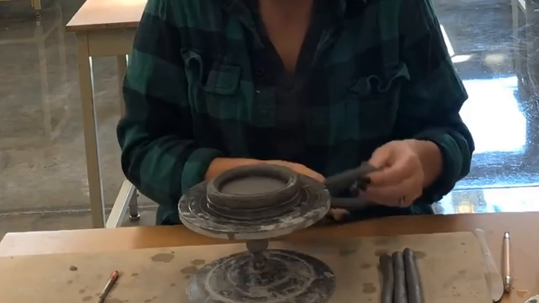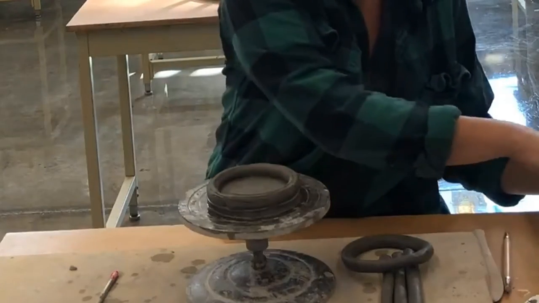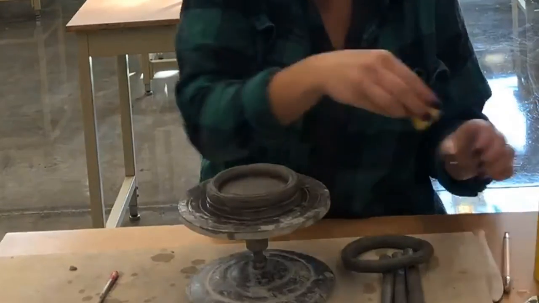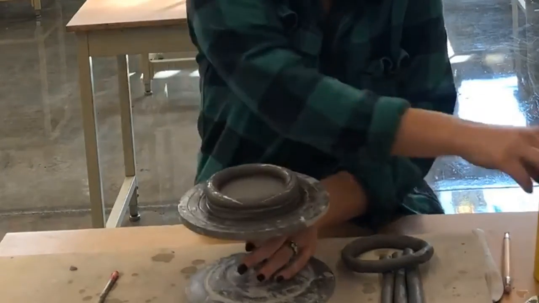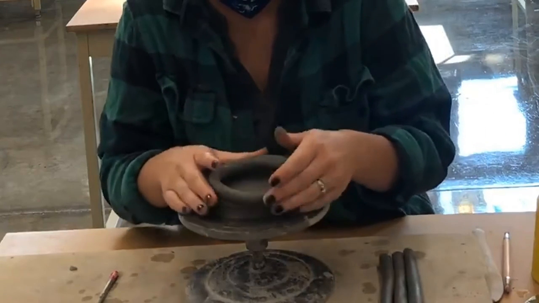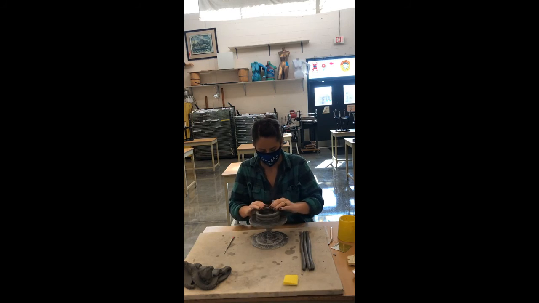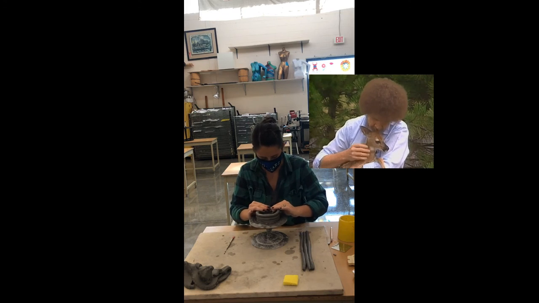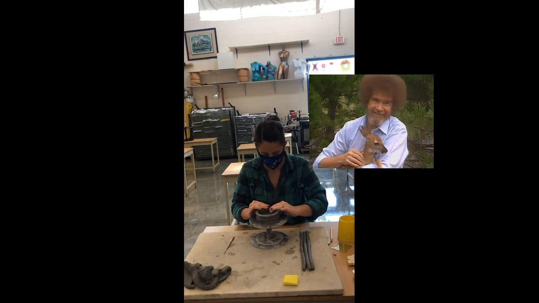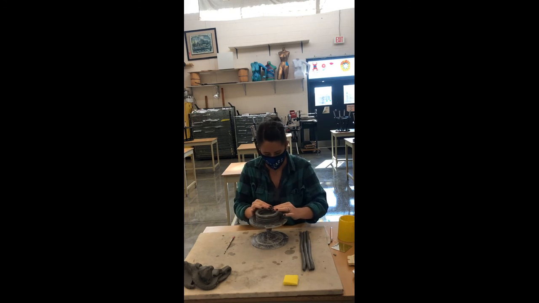I just need to add slip to my previous coil and add this on. Again, I'm going to gently press it down to make sure it's not moving on me. It's going to get rid of any little air pockets that are happening in between, and it's really going to push these two pieces of clay together where I've scored it.